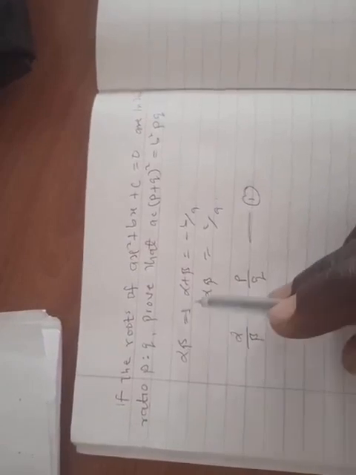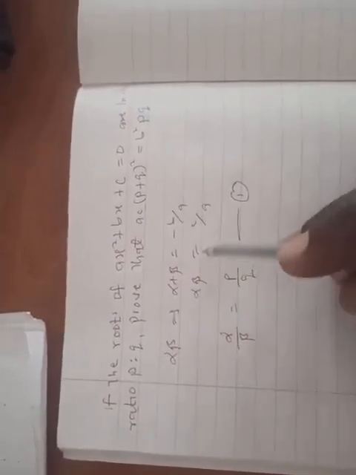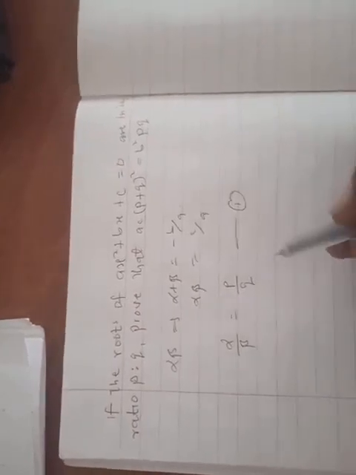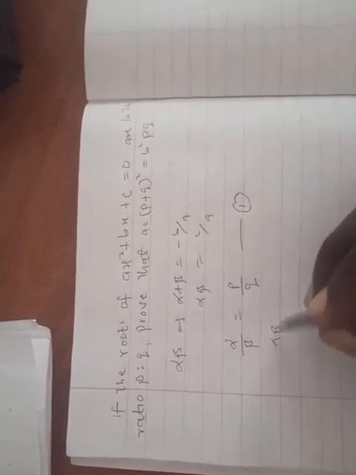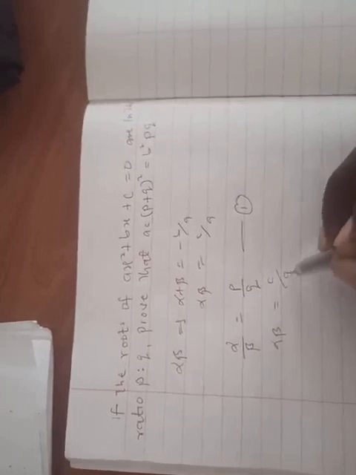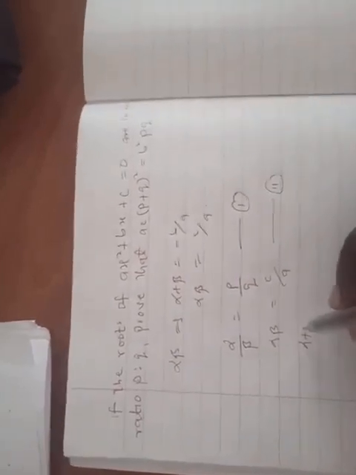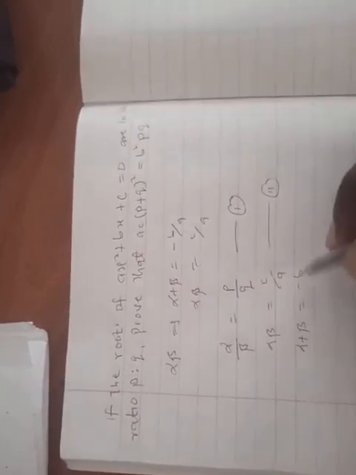As we all know, our roots alpha and beta have the sum alpha plus beta equal to minus b over a, and the product alpha beta equal to c over a. Now by hypothesis, alpha over beta is equal to p over q. We give this equation 1. The product alpha beta equals c over a; let us give this equation 2. The sum alpha plus beta equals minus b over a; let's give this equation 3.